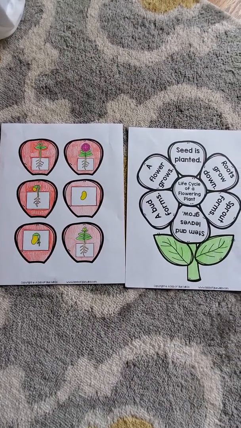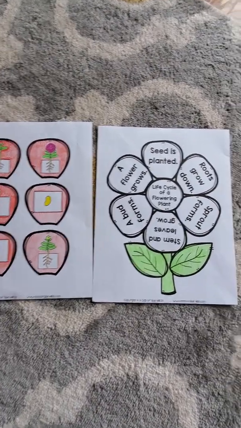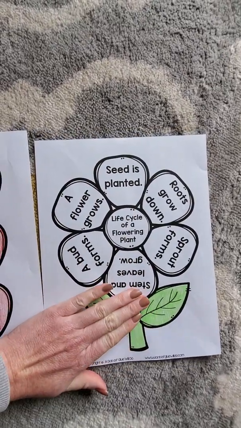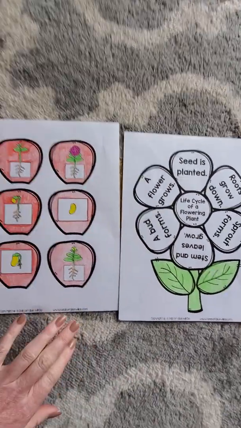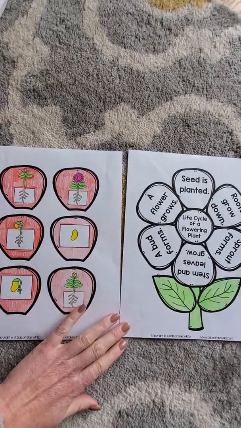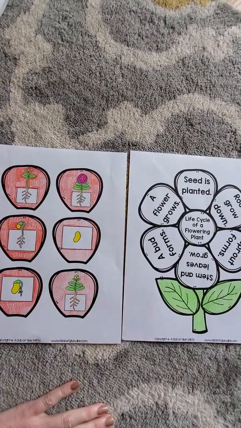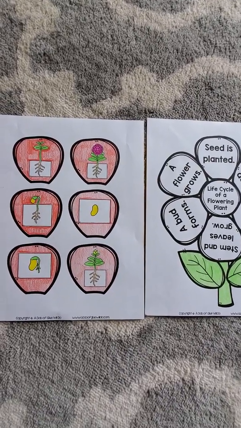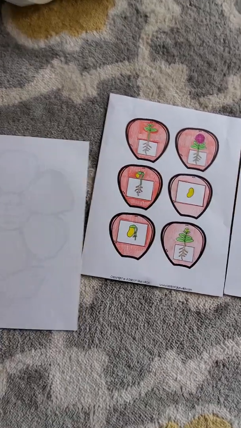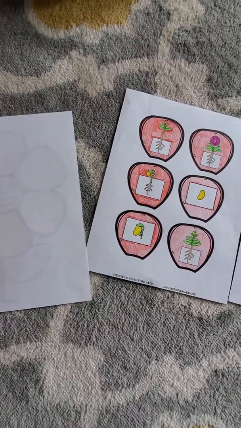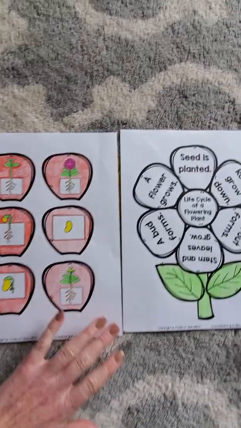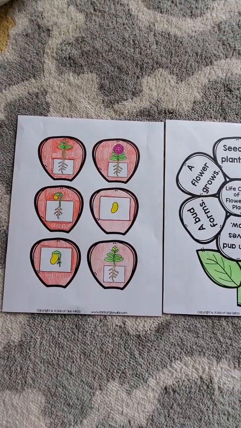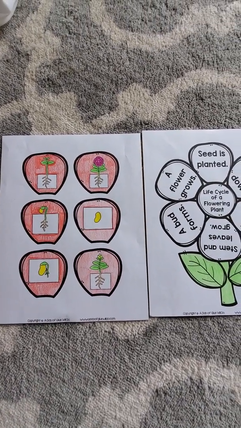Good morning, kindergarten. For science, we're still working with the life cycle of a plant or a flower. This happens to be a flowering plant. So these two pieces are coming home for you to work with. If you are not able to print them or something's wrong with your printer, I'm going to show you another alternative. But first, we're going to do the printed part. So again, if you don't have a printer, just follow along because you'll need to know these steps anyway.